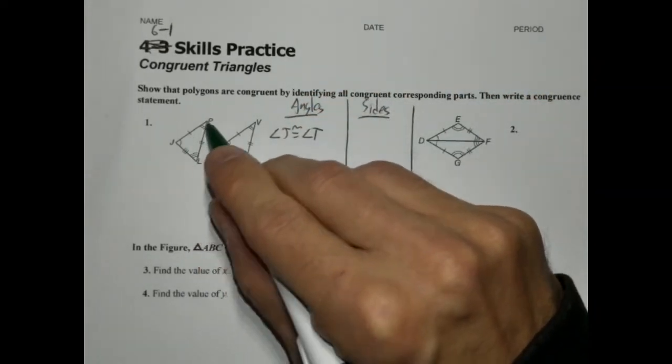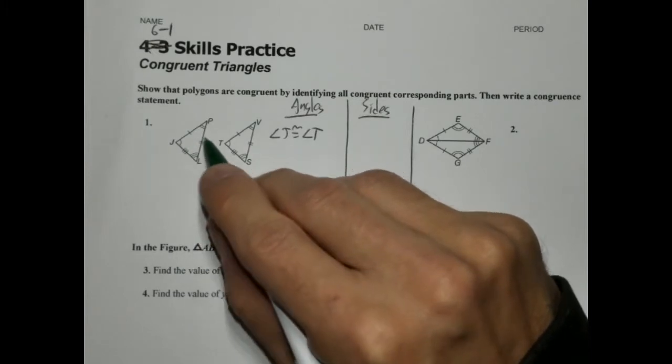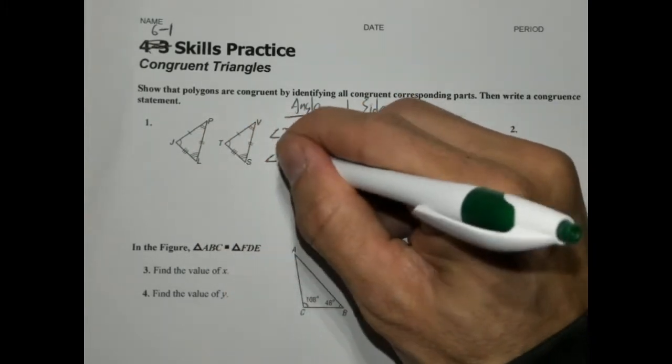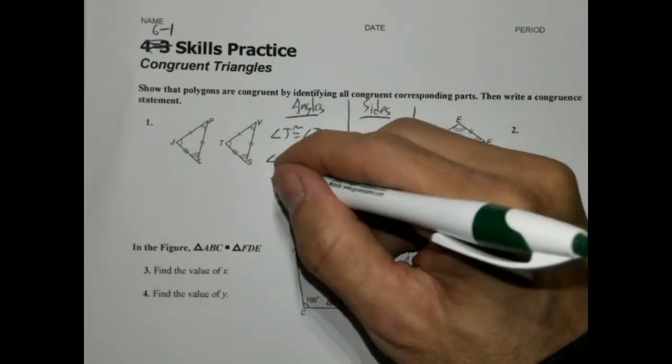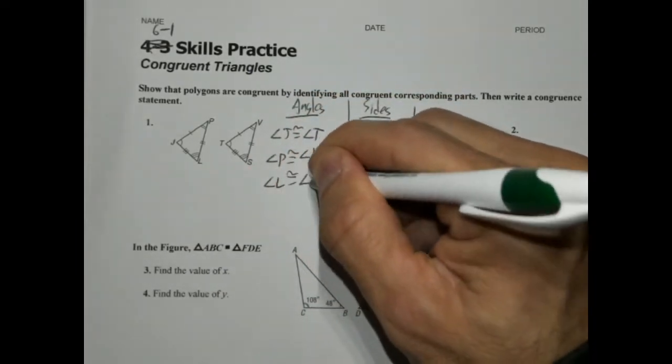And I'm going in order 1, 2, 3. I'm just counting the arcs. So that was one arc. Now 2 arcs is P. So angle P is congruent to angle V. And then angle L is congruent to angle S.